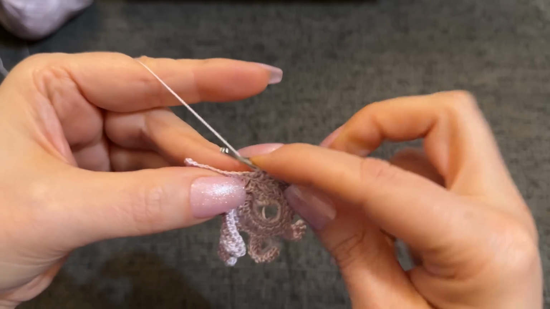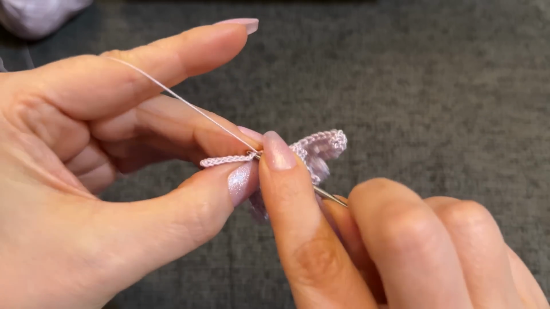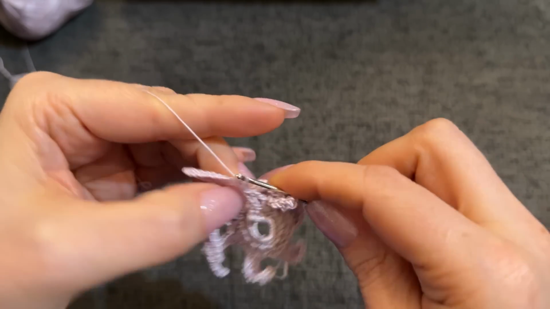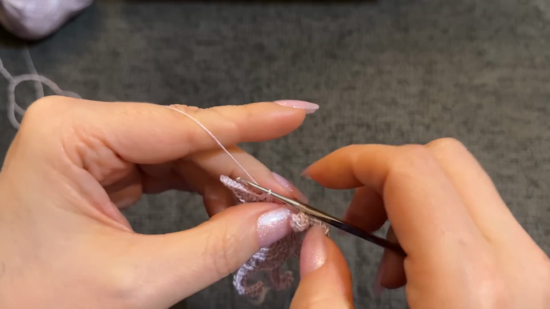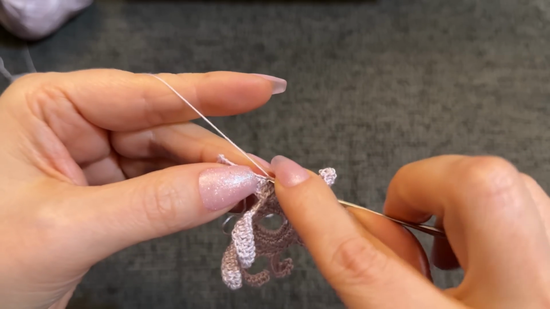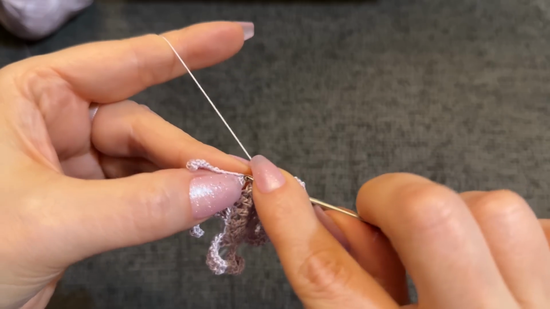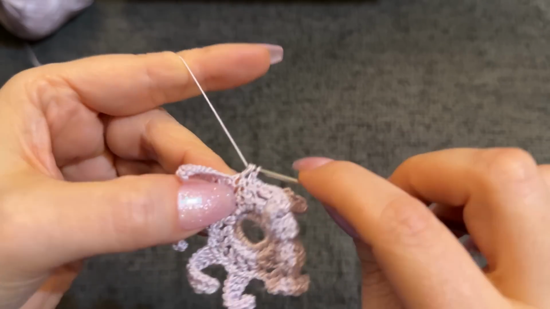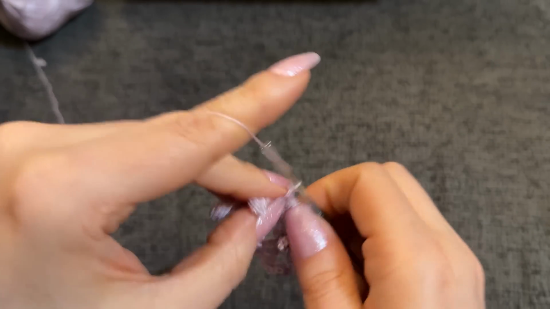So that's what I'm going to do to all of the petals or leaves all around. I should just say leaf because it does say the word leaf in the pattern. That wasn't blacked out. So that's 1, 2 right here. Okay, so I'm going to work this all around.